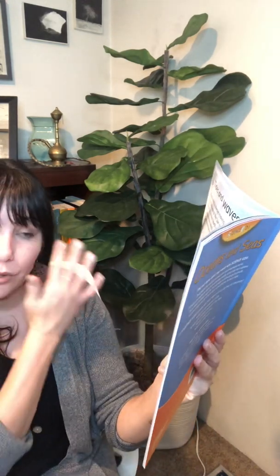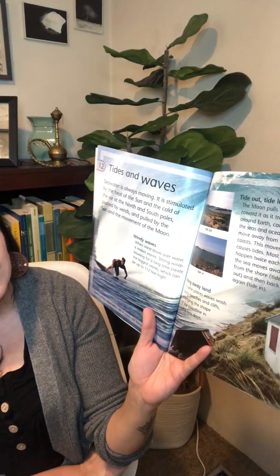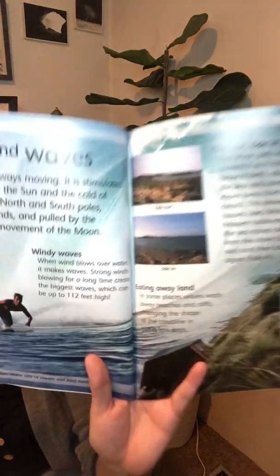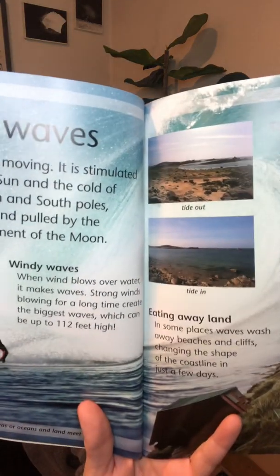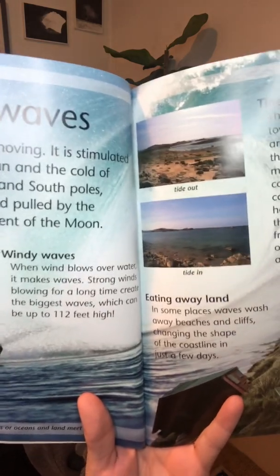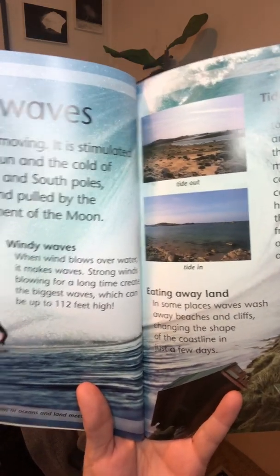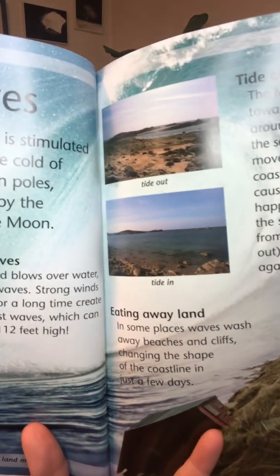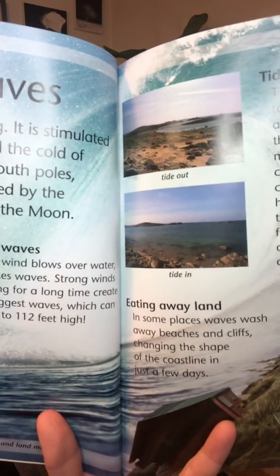Most tides happen twice each day. The sea moves away from the shore, tide out, and then back again, tide in. So when the water is moving away from the shore, we say the tide is out. When it's returning back to the shore, we say it's tide in. And you can see when it's tide out that there's lots of the seabed that is showing, that is exposed.